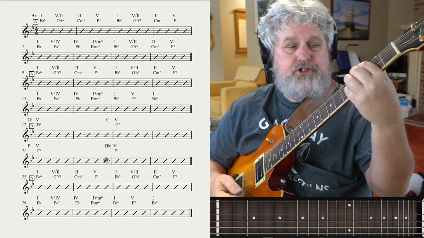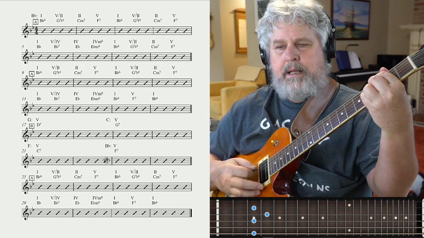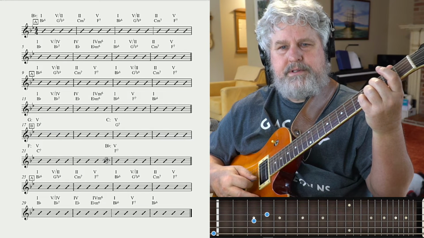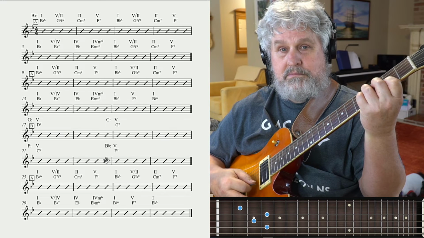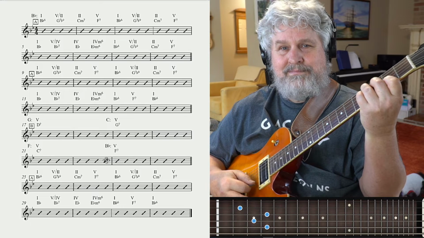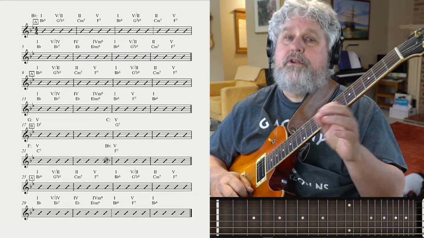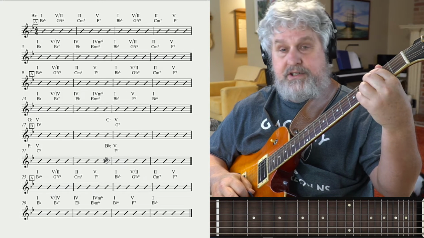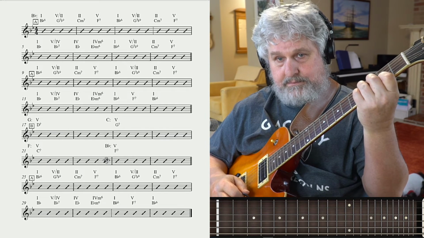Now, the G7 has this tritone. There it is. And so does the D flat 7. Same tritone. So now I have a substitution based on the tritone for the G7 chord. Rather than play G7, I can play the D flat 7.